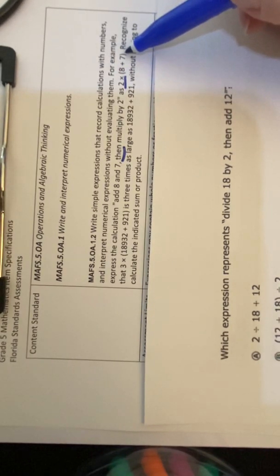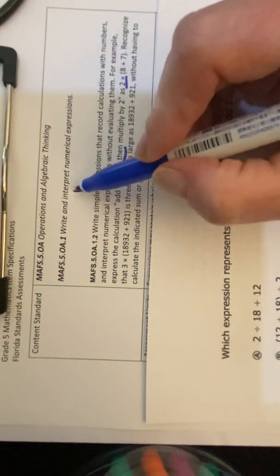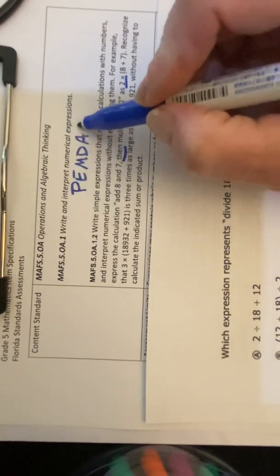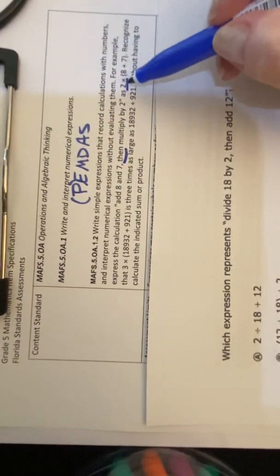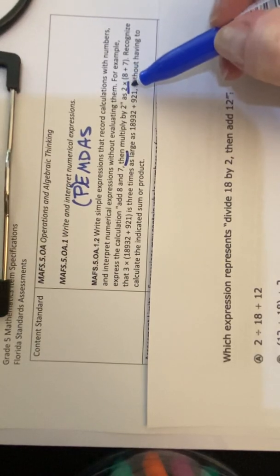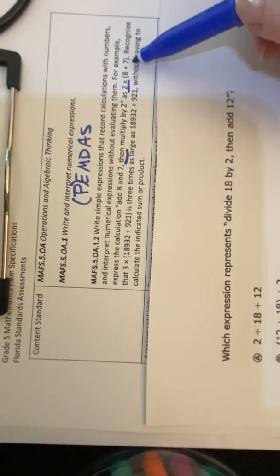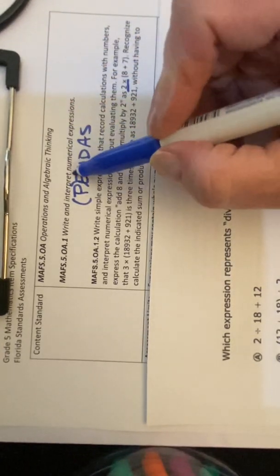Those parentheses always, if we go back to our PEMDAS, remember, parentheses happens first. Our parentheses would happen first, so it really doesn't matter. We could write our times 2 at the beginning, or we could write our times 2 at the end. As long as we have our parentheses on the 8 plus 7, we'll ensure that that happens first.